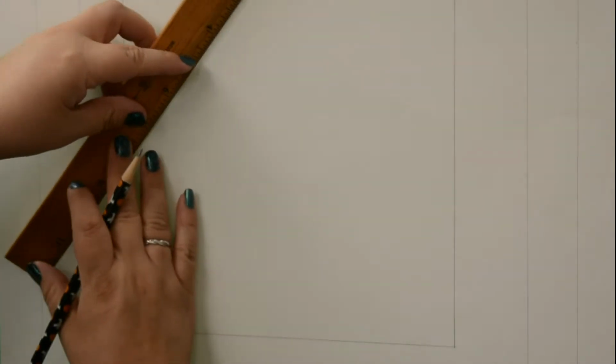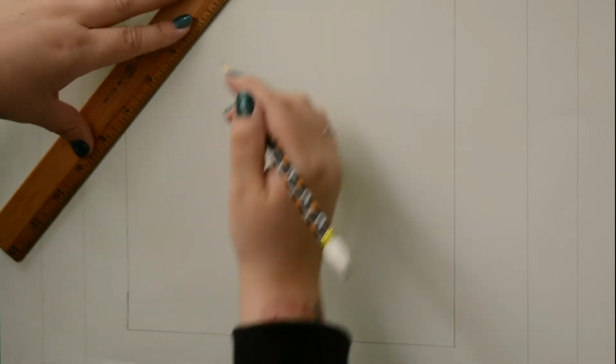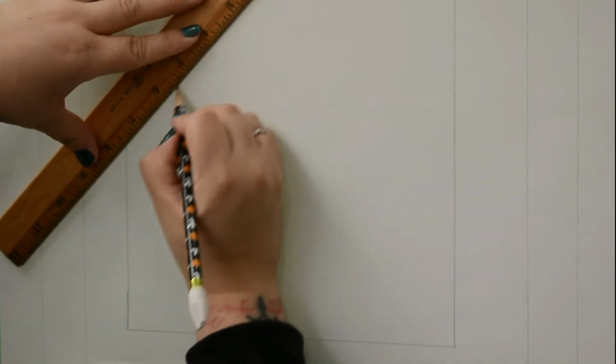Next, we're going to be drawing a diamond shape in the middle of the square, along with 2 straight angles intersecting at the middle. So we're just going to start on the sides and make our diamond shape.